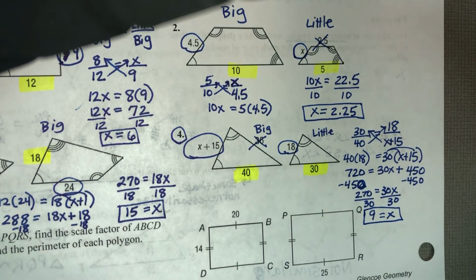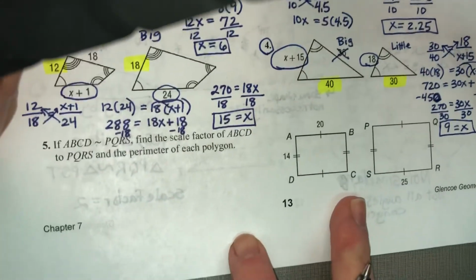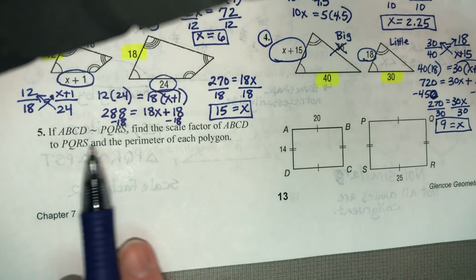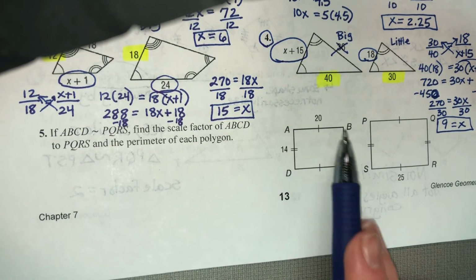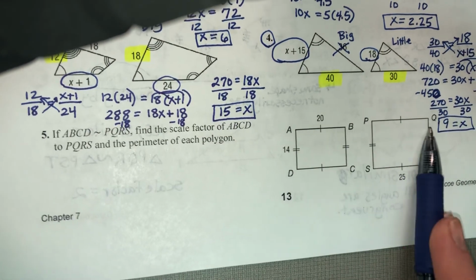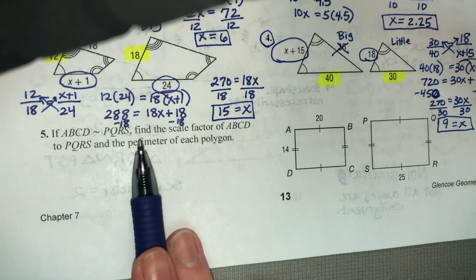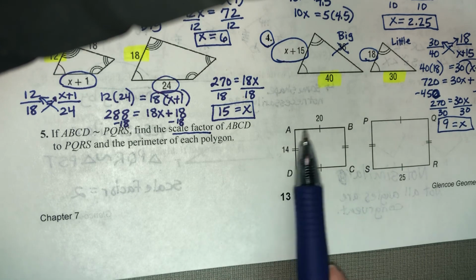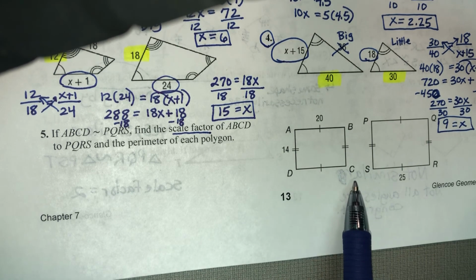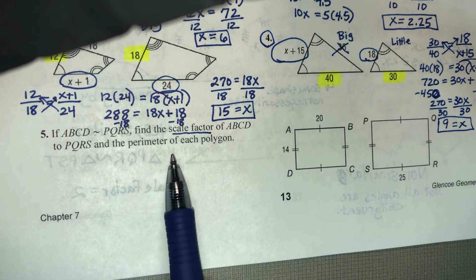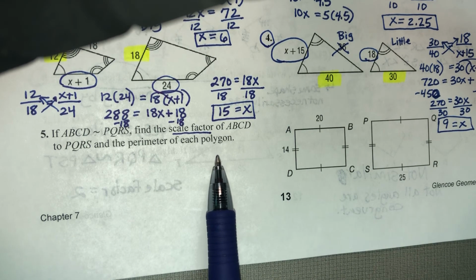All right, hopefully you got that one right. This will be our last problem today. It says, if ABCD is similar to PQRS, find the scale factor of ABCD to PQRS and the perimeter of each polygon.